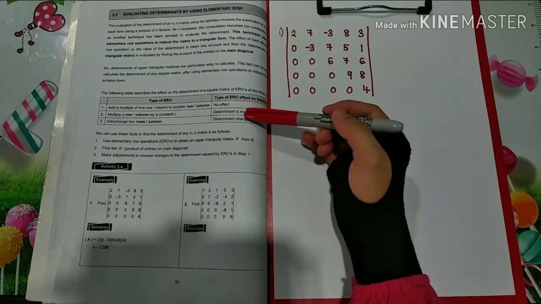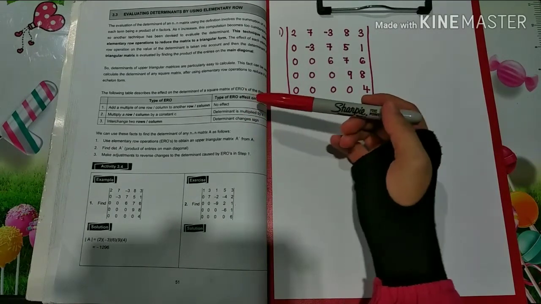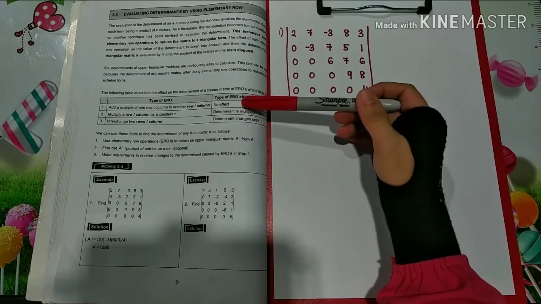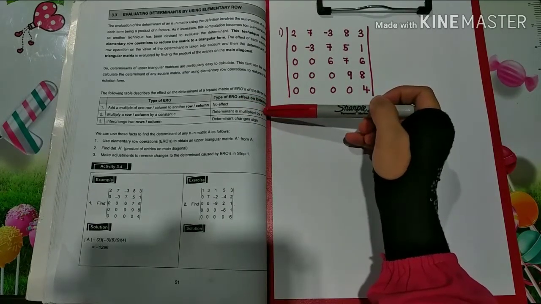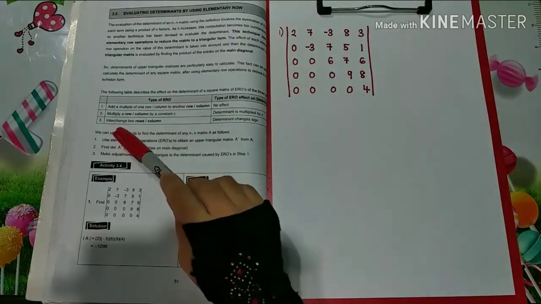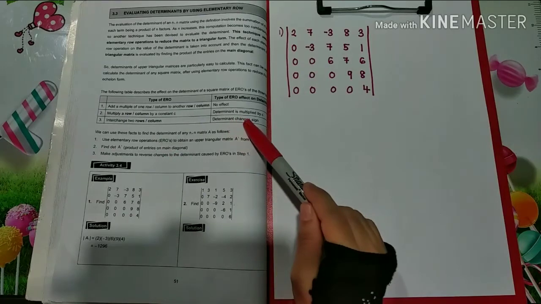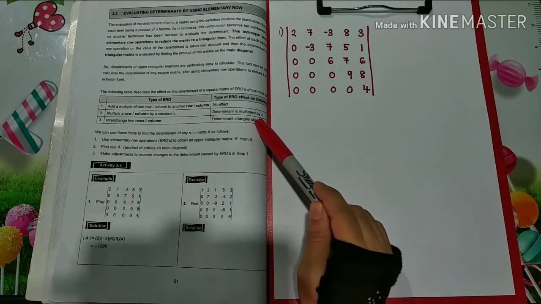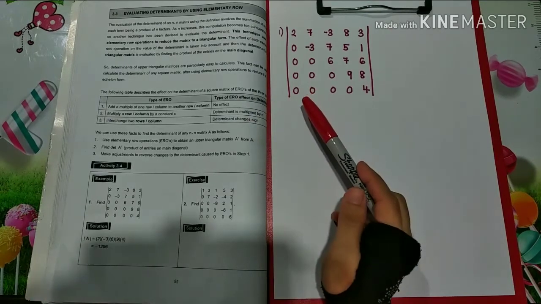The second operation, when we multiply a row or column by a constant C, the determinant is multiplied by C. And if we interchange two rows or columns, the determinant changes sign. That means you multiply the determinant by -1.